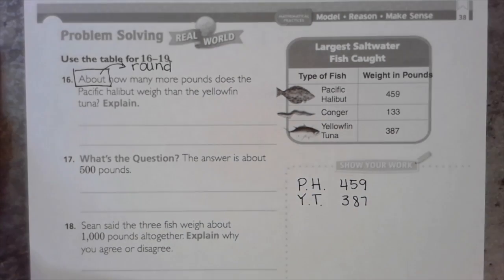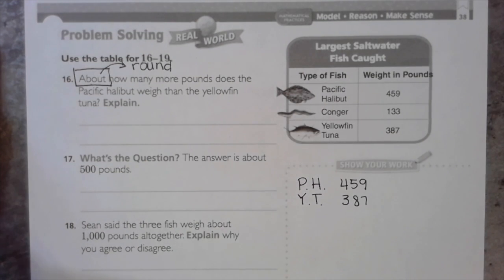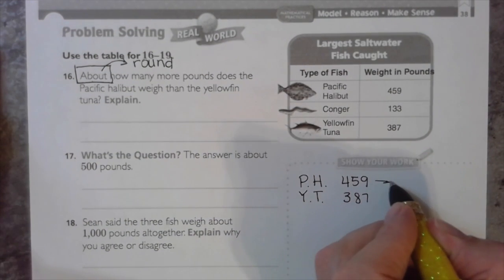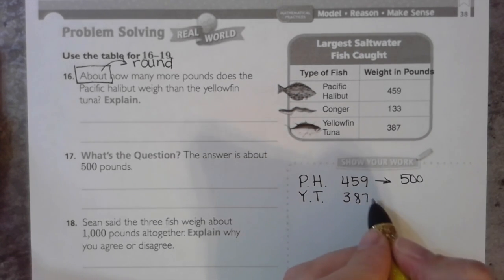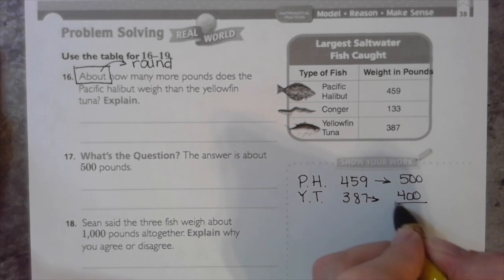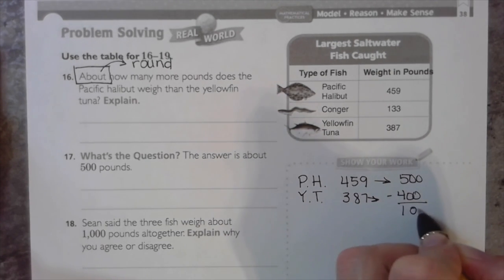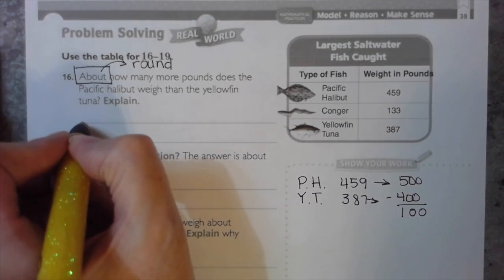Now I need to round both of those numbers because about means to round. 459 rounds to 500. 387 rounds to 400. All right, so when I subtract that, I get 1. So about 100 pounds more.